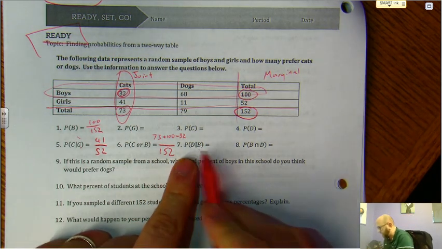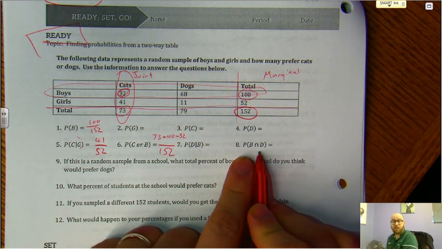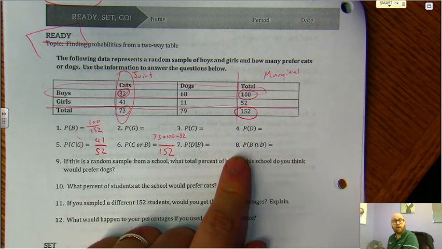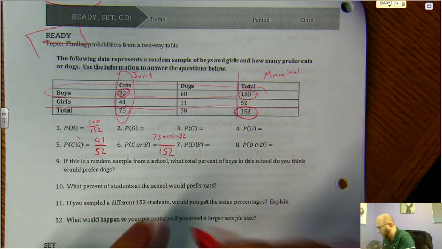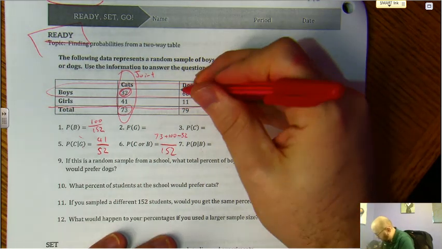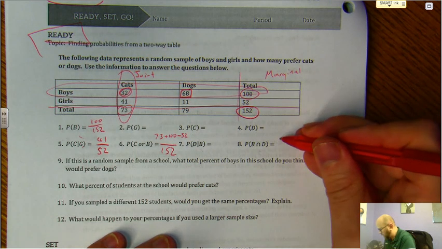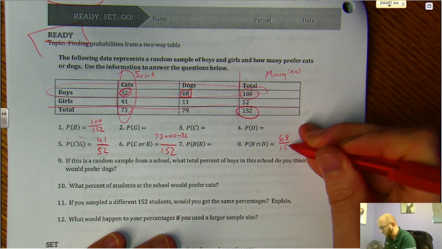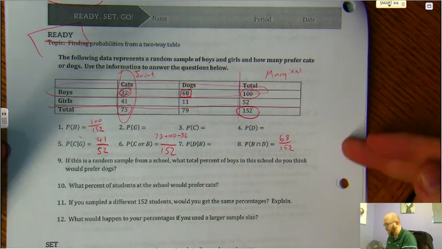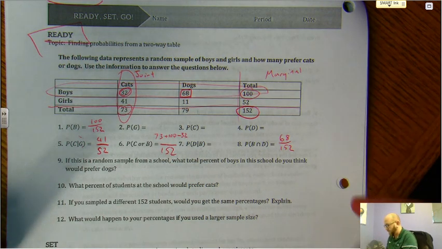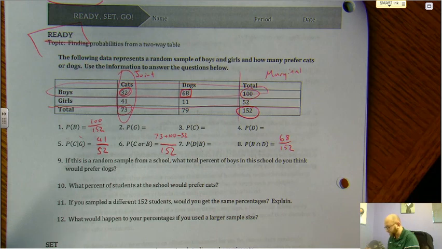This is the same as number 5, but this is an and statement. What is the probability of boys and dogs? So that it's a boy who likes a dog. So it would just be this population here that is our boys and dogs population. So that's going to be our 68 out of 152. Okay, and then the rest of the questions are going to talk about the different sampling sizes.